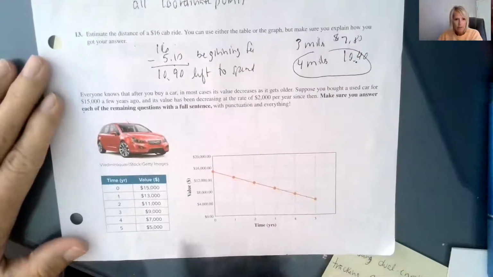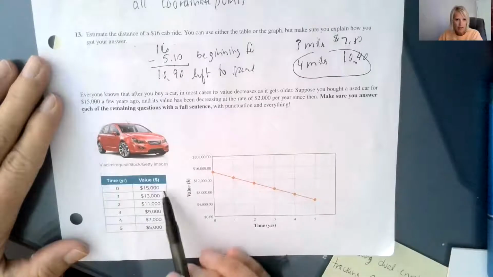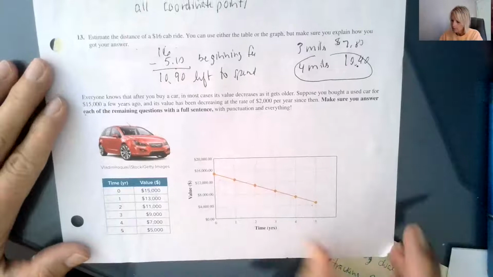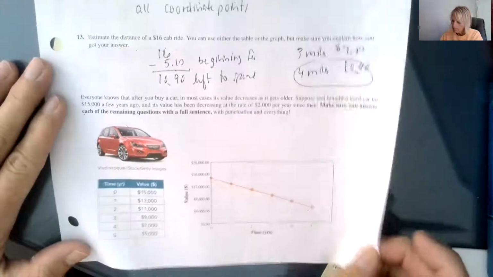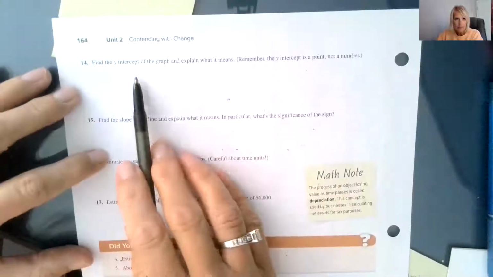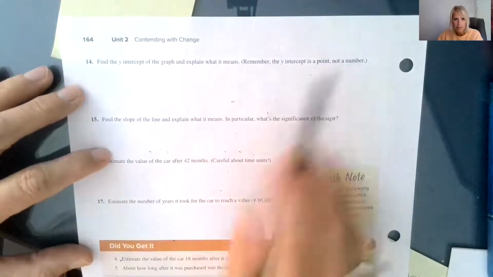Okay, so here are our time and our values, and here is the graph. It says find the y-intercept of the graph and explain what it means. Remember, the y-intercept is a point, not a number. Okay, so let's go find it.